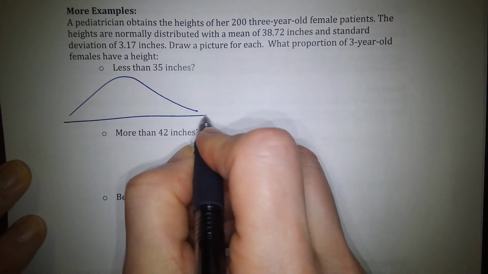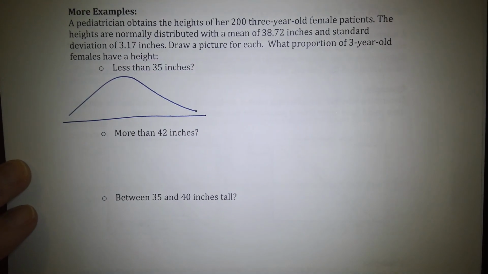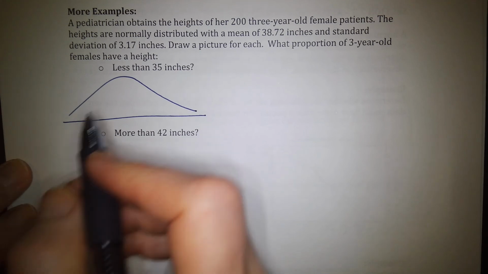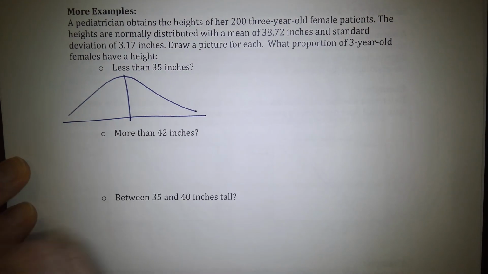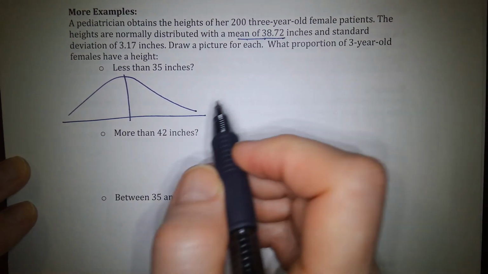So I always recommend drawing a picture first. It's very important to get a visual of what you're doing, so that when you go to the table, your answer in the table makes some sort of sense. Always start by labeling your mean first. In this question, the mean is 38.72.